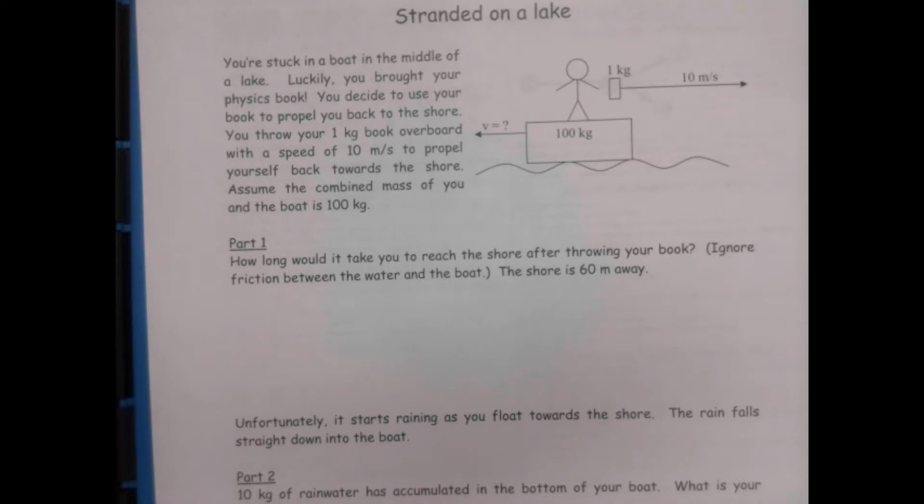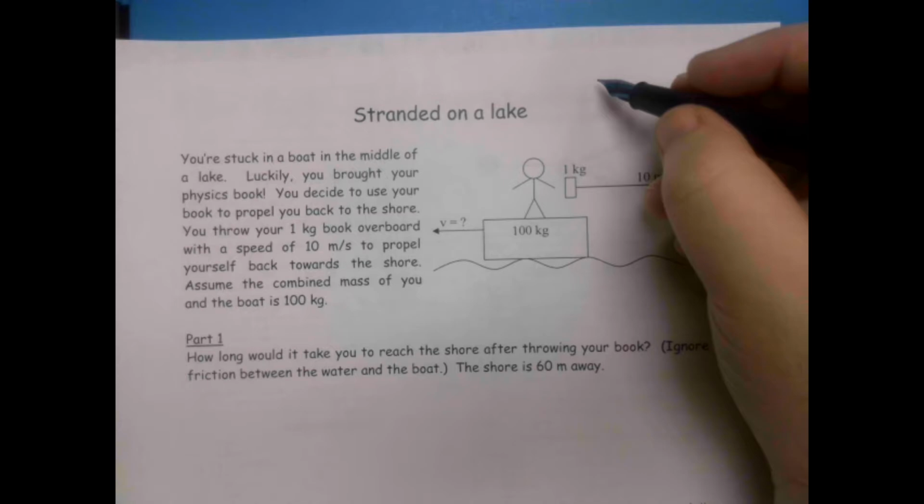To make this more realistic, instead of being in water, because water has so much friction, this is unrealistic. Imagine that you're on the International Space Station, you're an astronaut, and your rope gets cut.